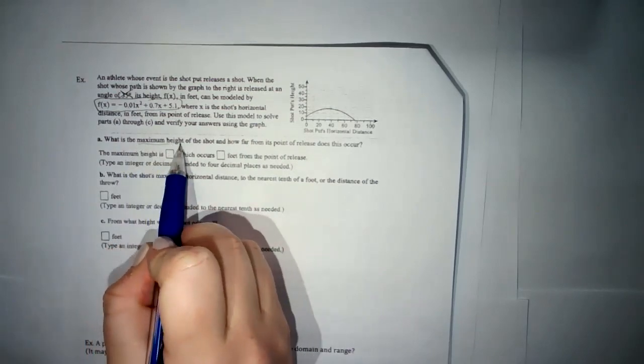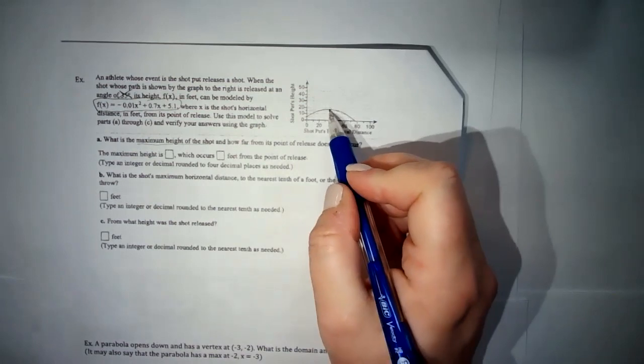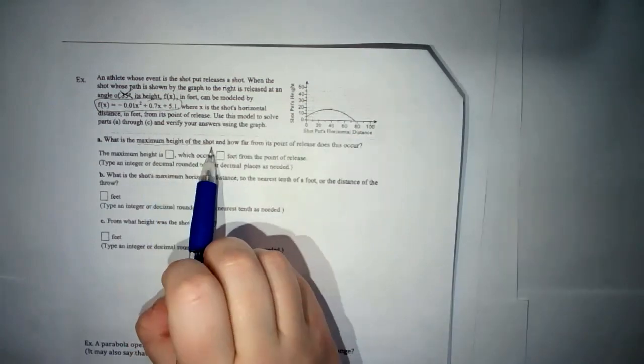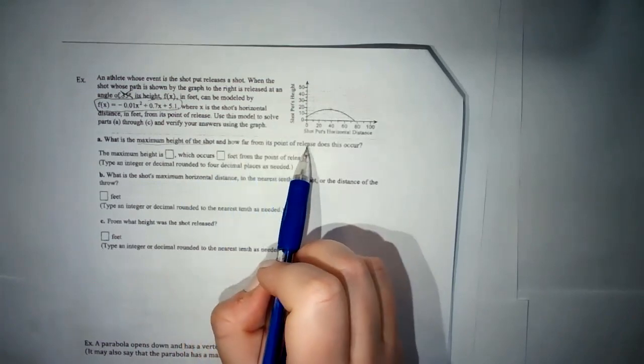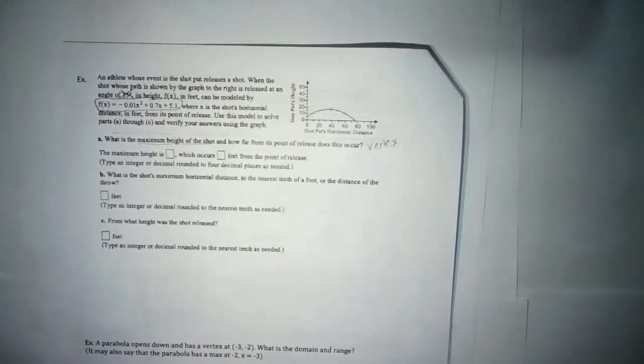Okay, well, here we go. Let's read what they're asking for and then see if we can figure out how to find that. First of all, it wants the maximum height of the shot. So what does that sound like? Vertex. Maximum height of the shot, the peak right here. And sure enough, our equation's negative because we're finding the max, so it's going to open down. And the maximum height and how far from its point of release does this occur? This is just the vertex. This is the H and the K of the vertex, okay? So that's what we're going to find there. Let's go ahead and do that, and then we'll move on to B.